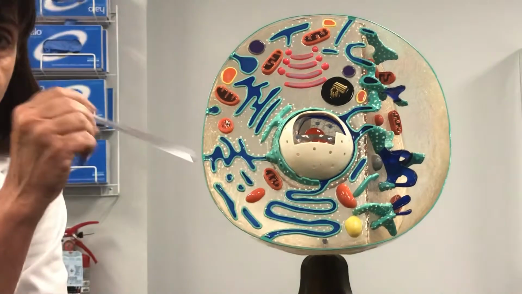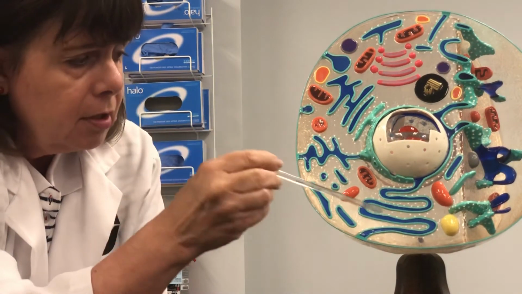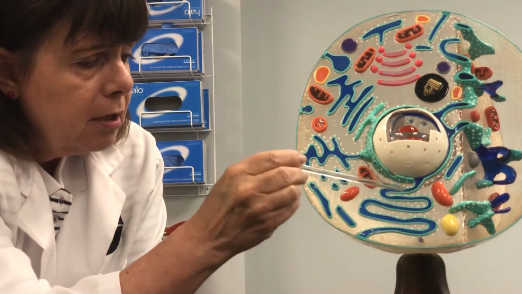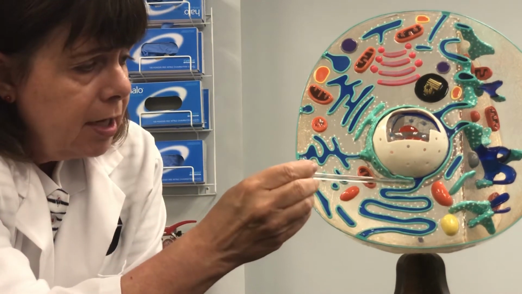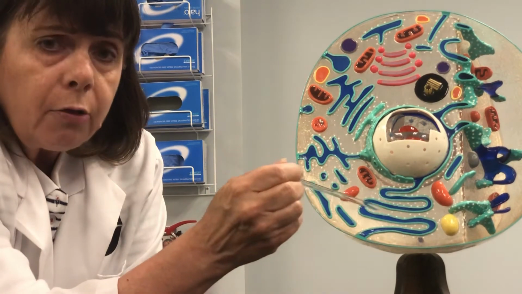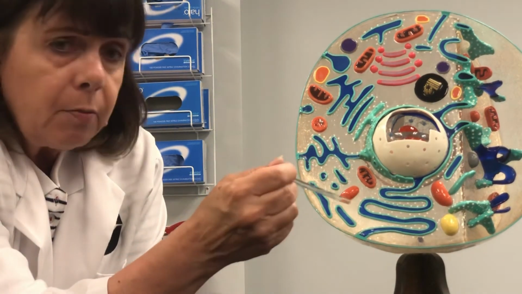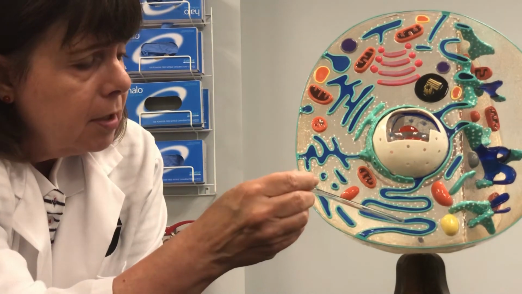This is called the rough endoplasmic reticulum, and you have to learn to write that out. The endoplasmic reticulum, the rough one's job is to take the proteins that the ribosomes make and transport them all through the cell, because the cell needs protein for all the membranes and for the cytoplasm.